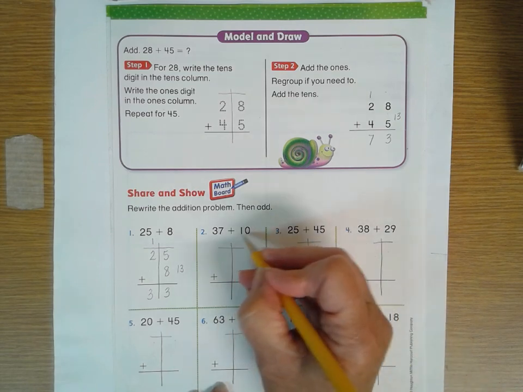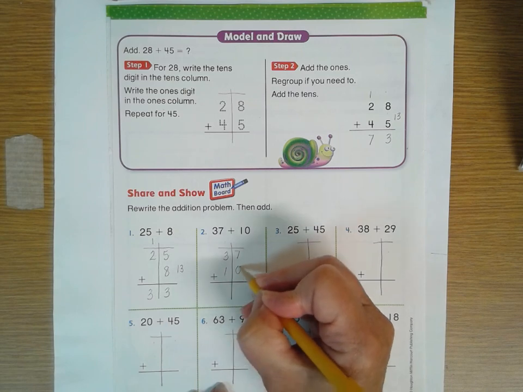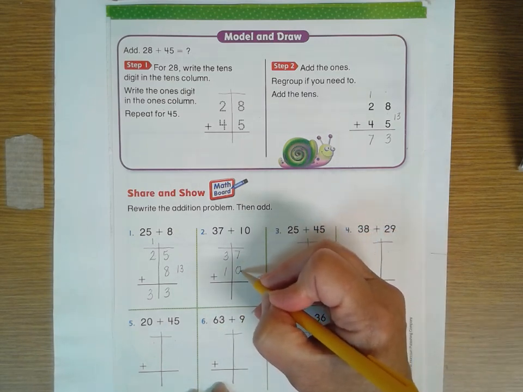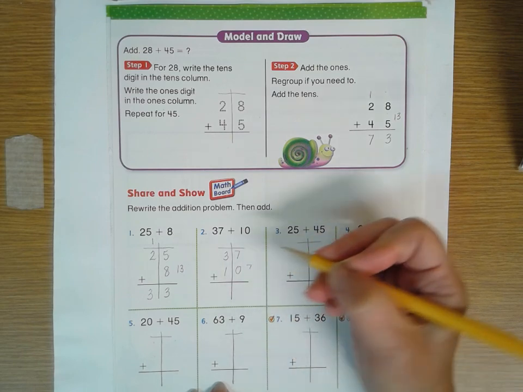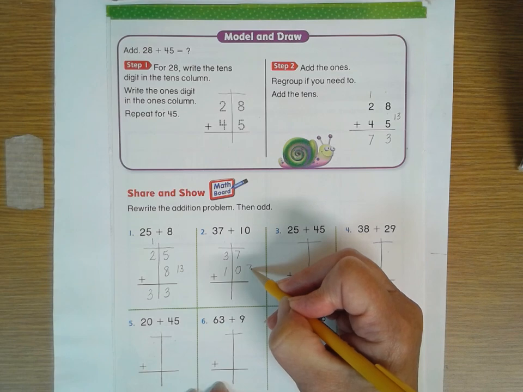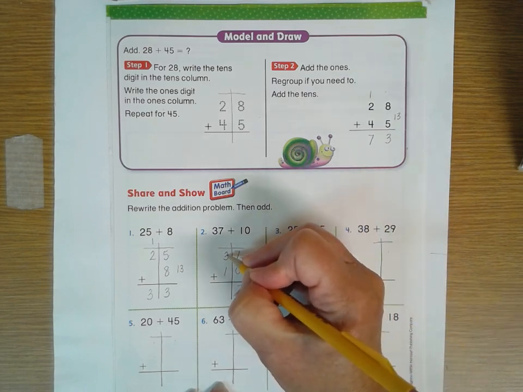37 plus 10. So we do our 37, we do our 10, and then we add our ones. 7 plus 0 is 7. Put that on the side. That's a single digit, so we don't need to regroup. We can just put the 7 down here and then add our tens. 3 plus 1 is 4.